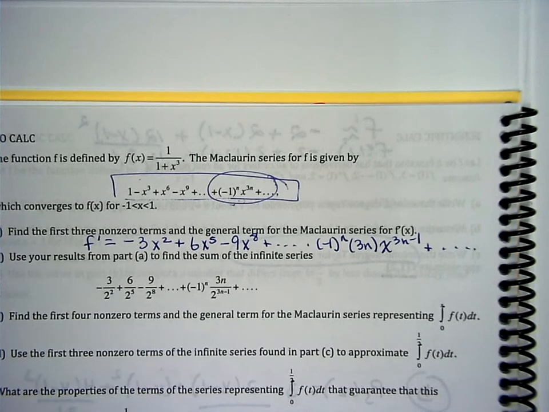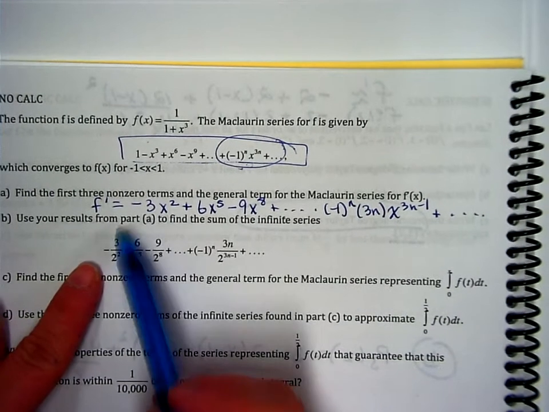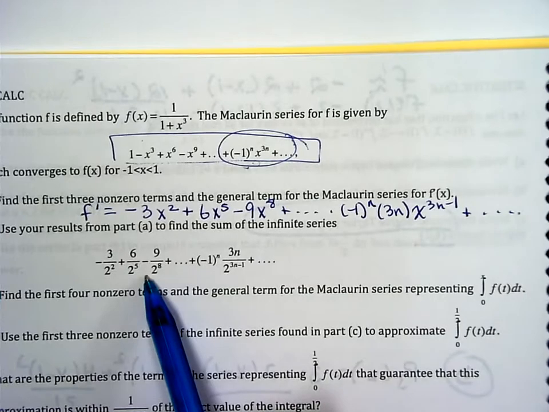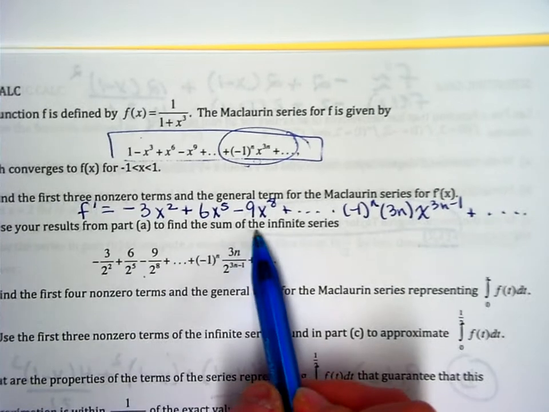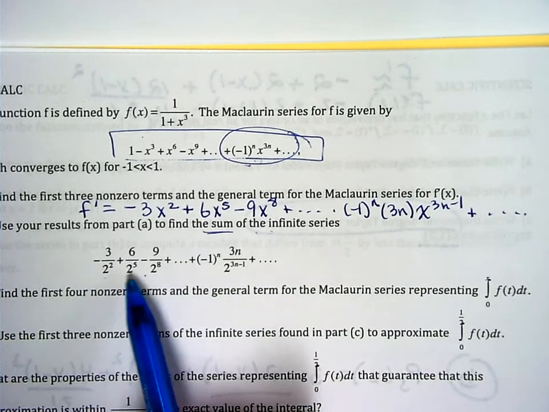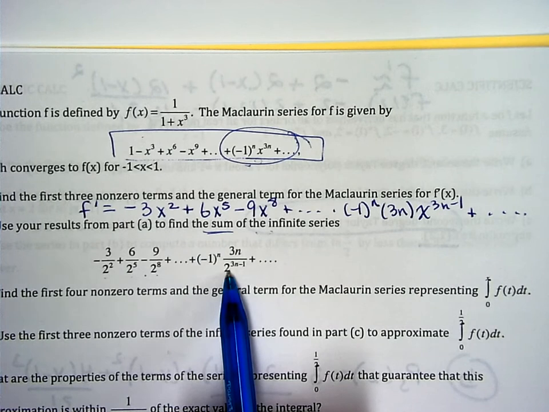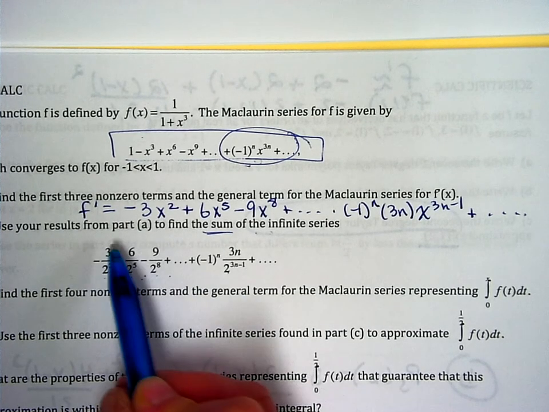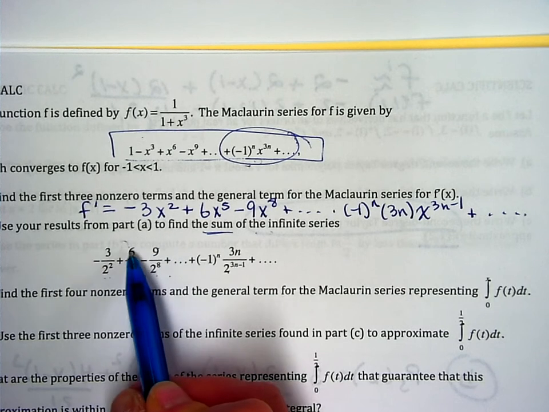Now it is saying, can you use what you got from part A to find the sum of this infinite series? So notice it is asking for a sum, but if I look at this series, it is not a geometric series anymore. The bottom you are multiplying by 2 to the 3rd, but the top you are not multiplying by the same number every time.